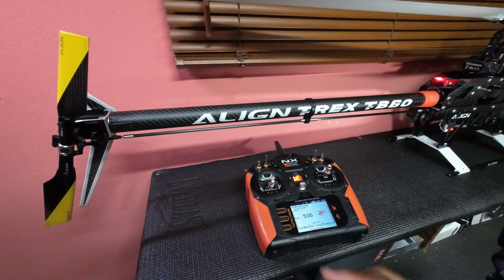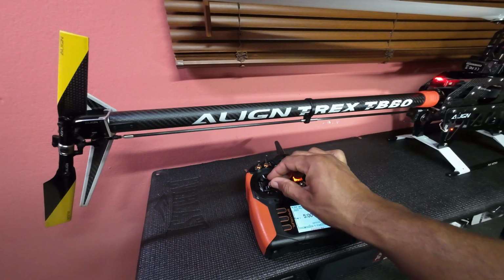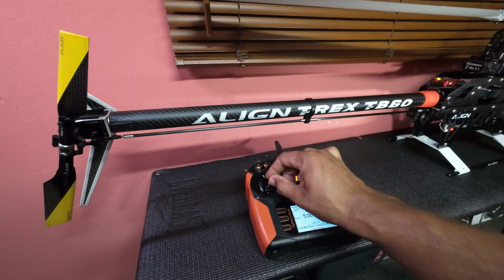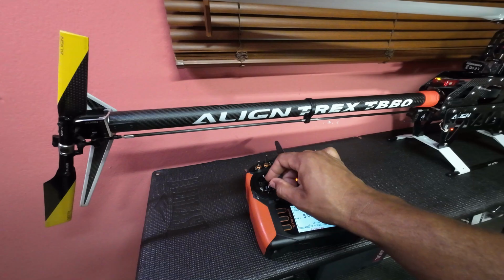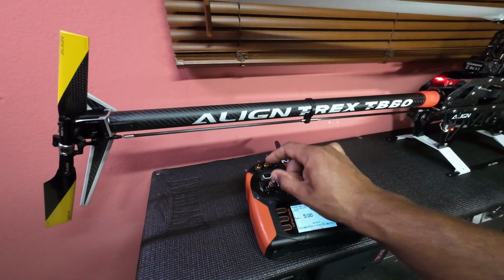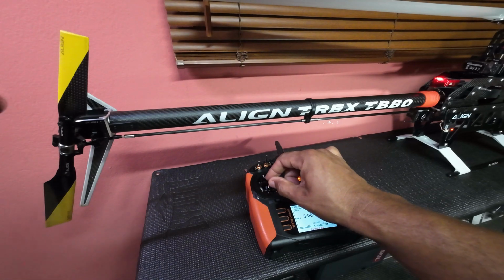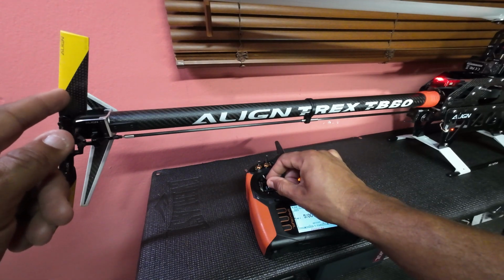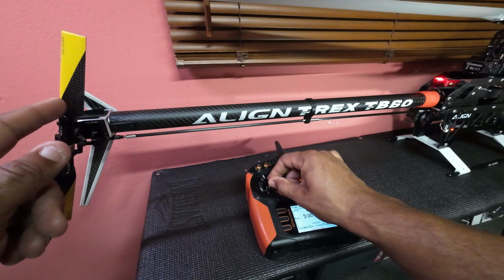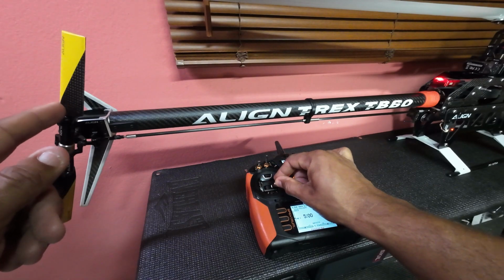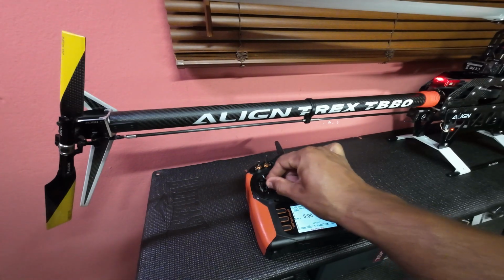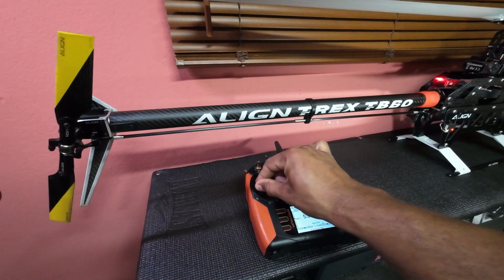So remember, this is the collective up and down, speed, pitch, right? Increase speed, increase pitch, and it also controls the tail rotor. Now if you look at the tail rotor here, when I give it right, you will see the tail, it moves. I don't know if you could see that, right? Hope you're seeing that clearly.